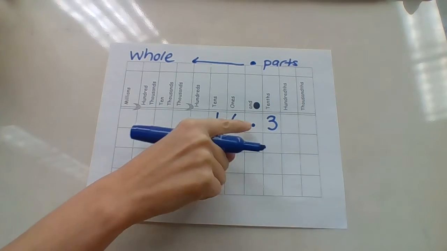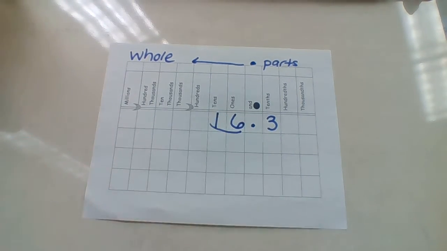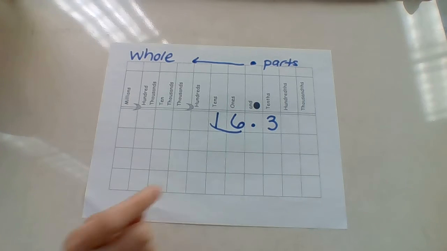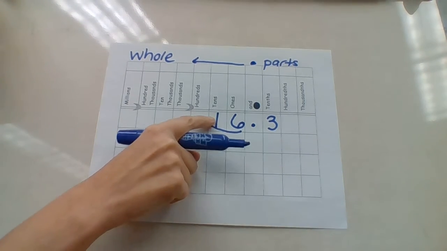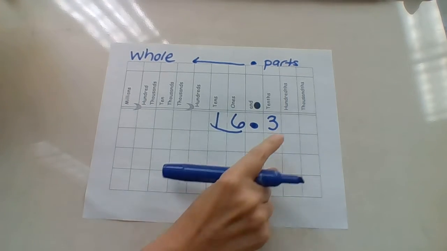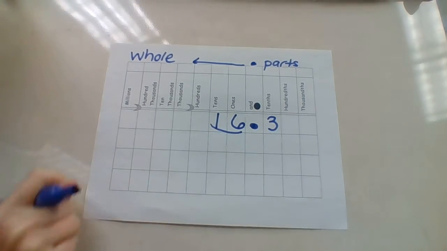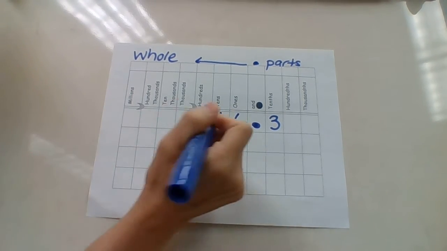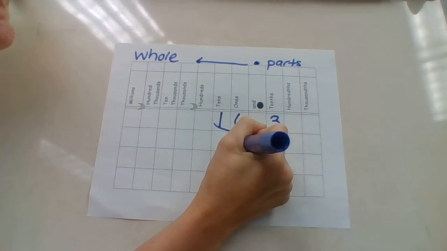So if I had the same candy bar, I had 16 candy bars, I had one more and I broke it into 10 pieces. This would be getting 3 out of the 10 pieces. So the way I read this number is 16 and 3/10, because it's in the tenths place. All right, let me think of another number.